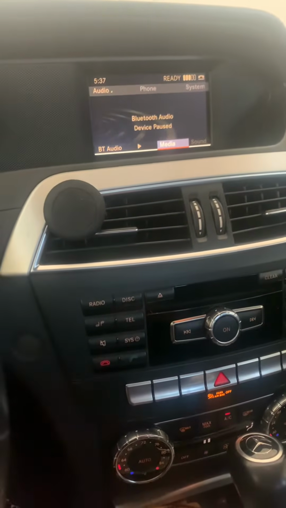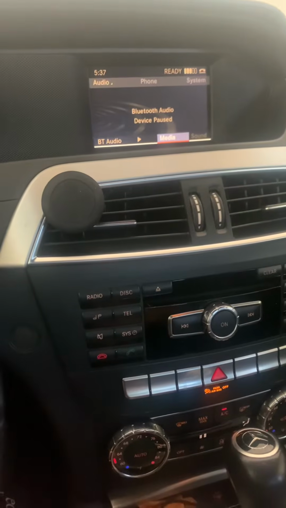What's going on, guys? So today pretty much I'm going to show you guys how I access the navigation system.